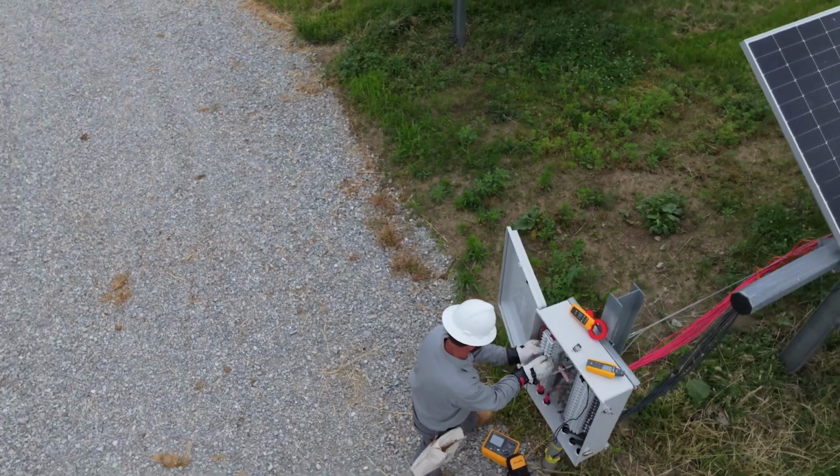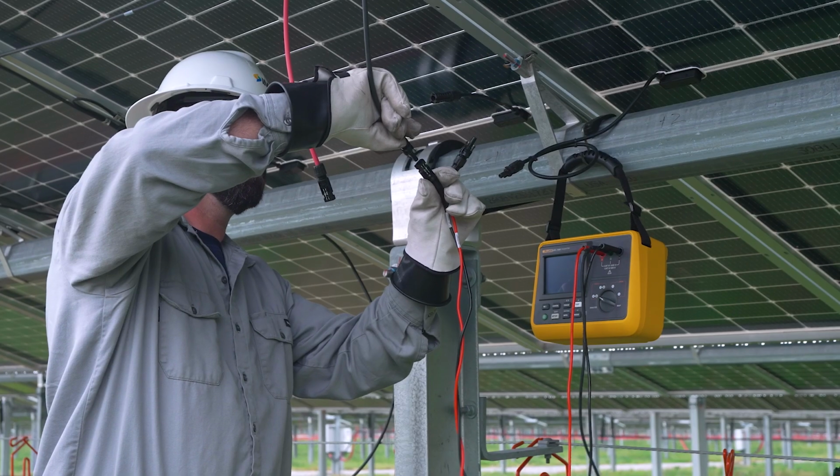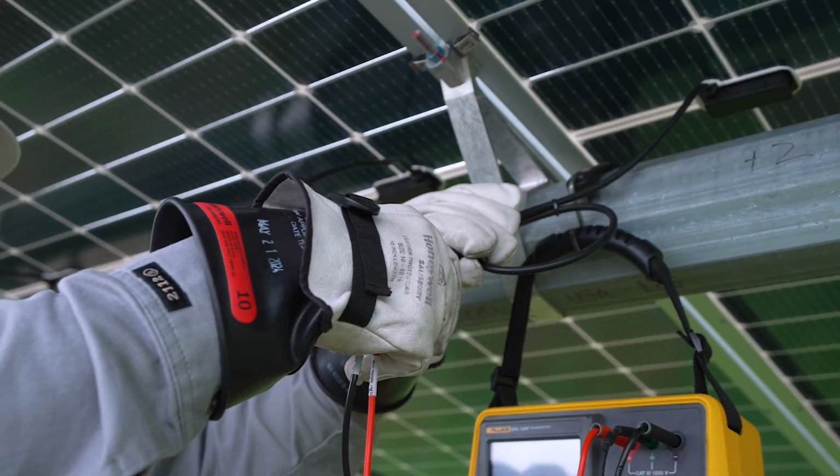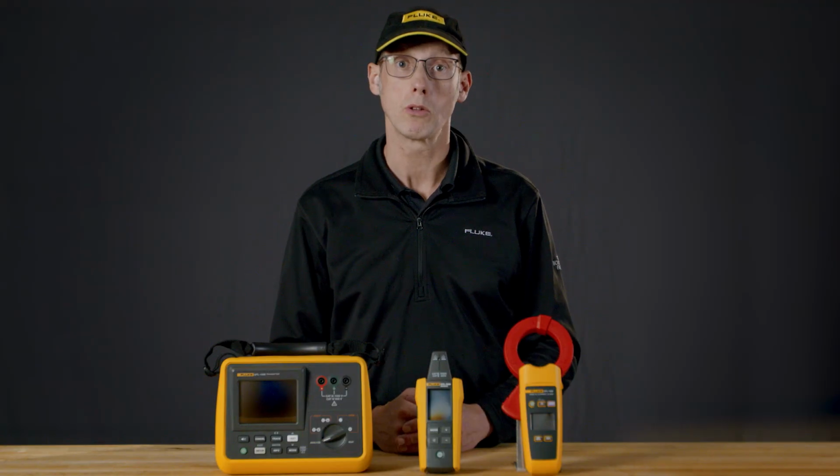There's current flowing to the ground. That means that metal parts may be energized. Also, high-resistance ground faults can often be arcing, and arcing creates heat and sparks, which can lead to fires.